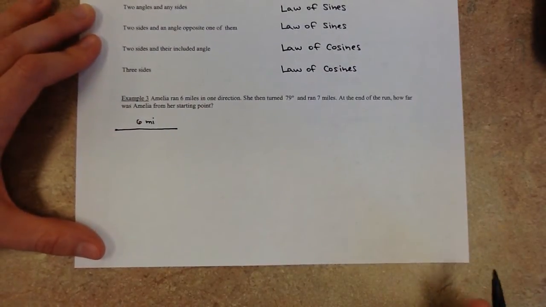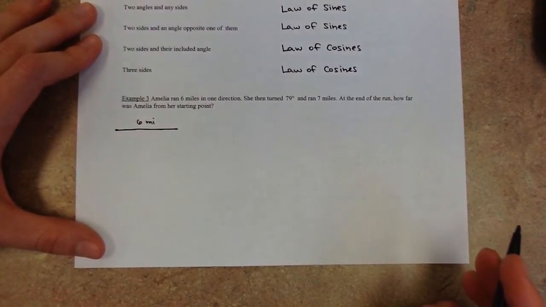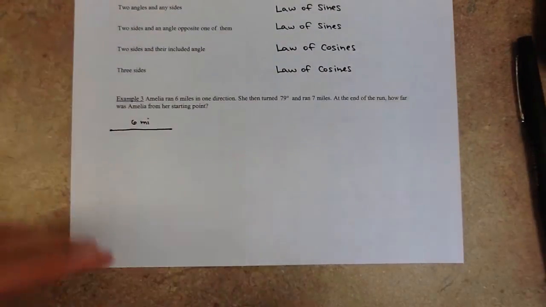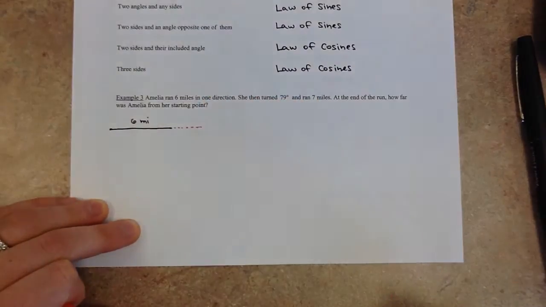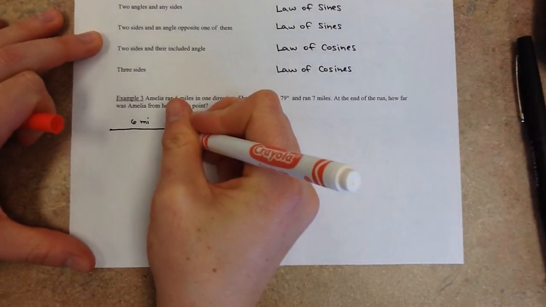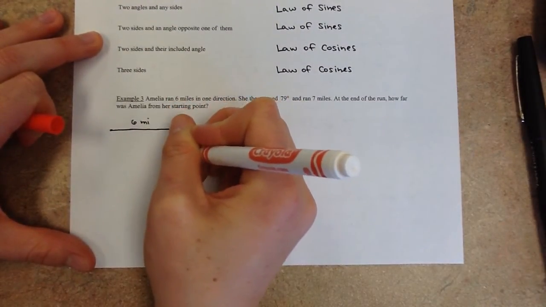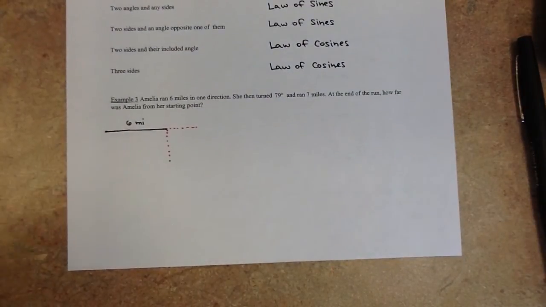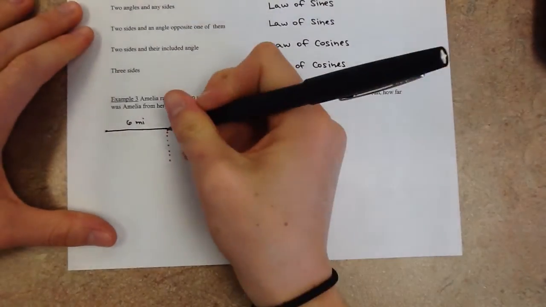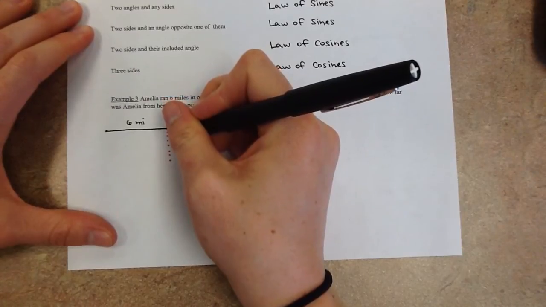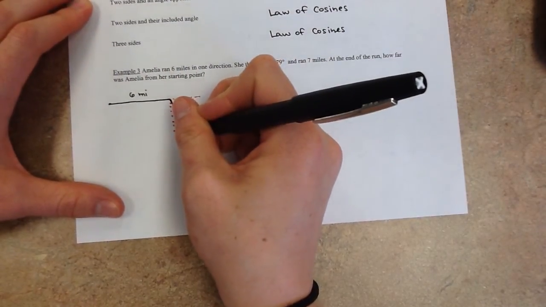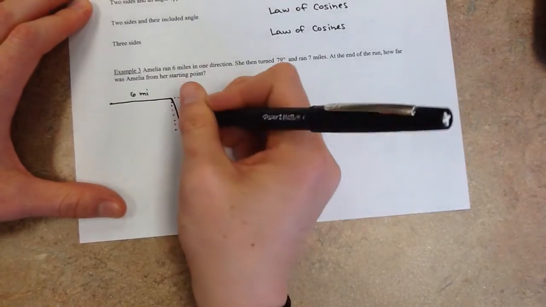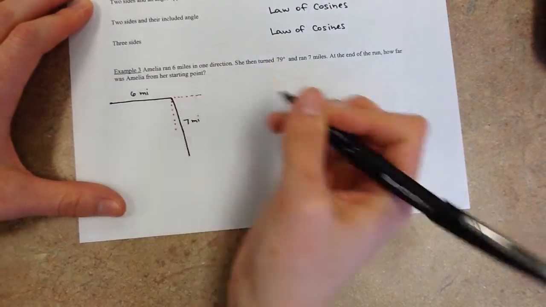And then it says she turned 79 degrees and ran 7 miles. So if you look, this part seems a little weird. If we go like this, that would be no turn at all, like if she kept going straight. But if she went all the way to the right, that would be a 90-degree turn. So turning 79 degrees would actually be like right here, like 11 degrees off of a 90-degree turn. So she goes this way, and then label that side 7 miles.